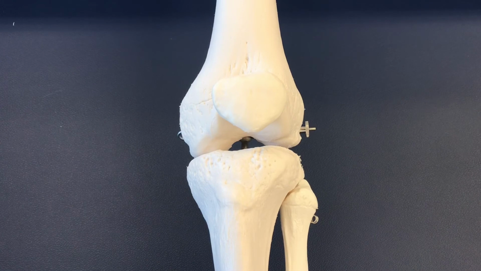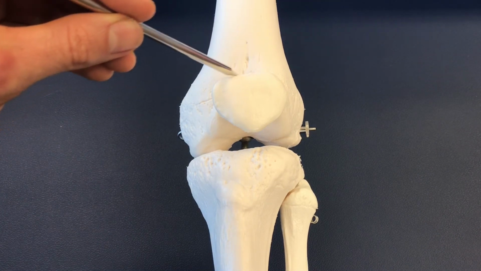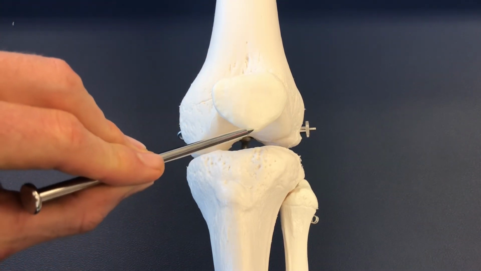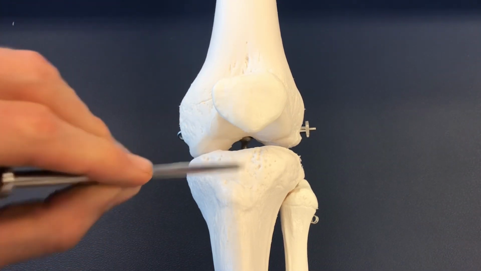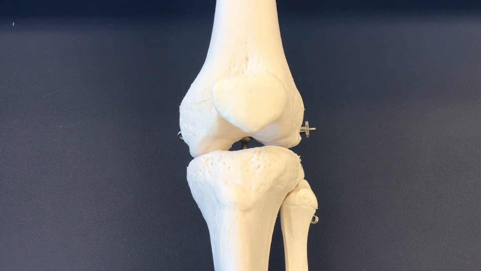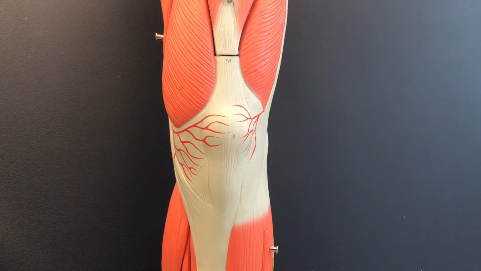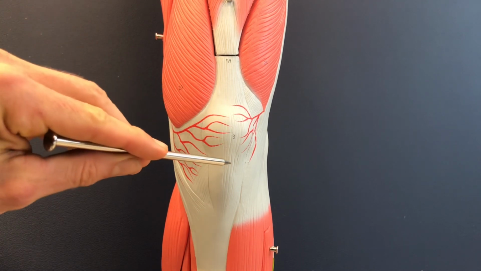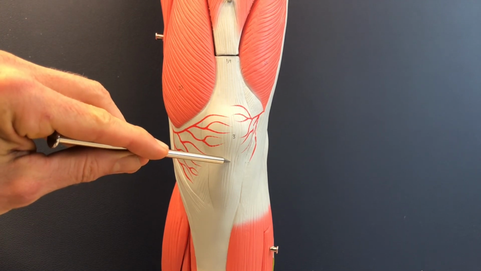The patella is a roughly triangular bone found embedded within the tendon of the quadricep muscles. Its flat superior surface is known as the base, while its pointed inferior surface is known as its apex. Switching to a muscle model, the base of the patella would be here, and its apex would be approximately here.